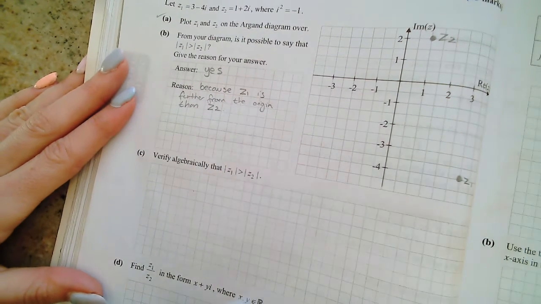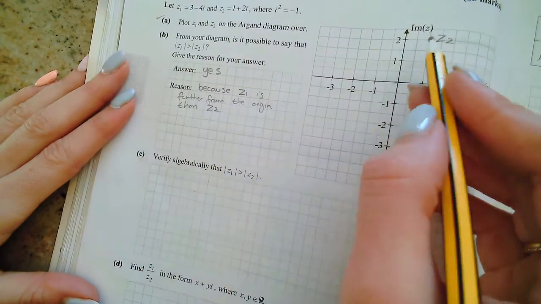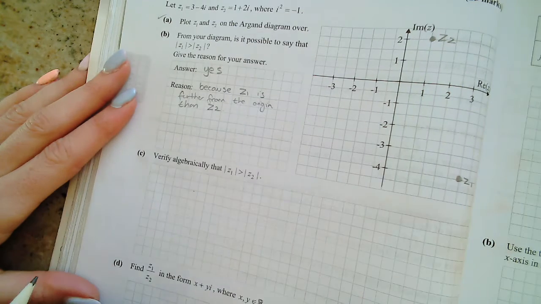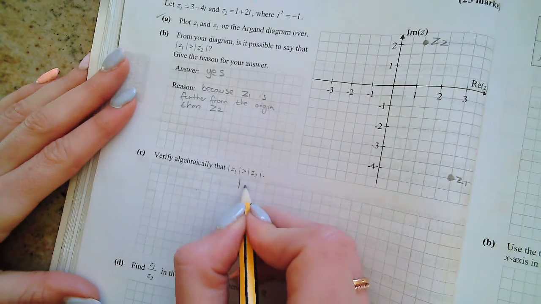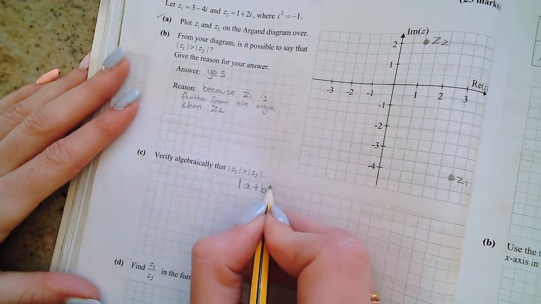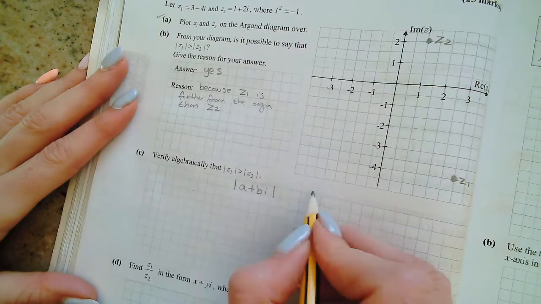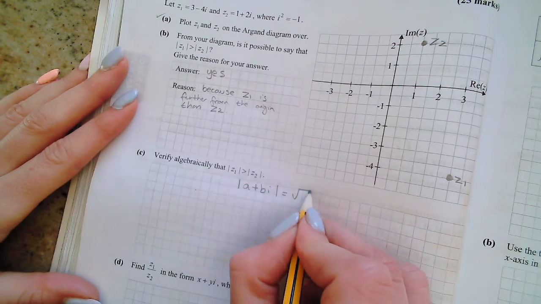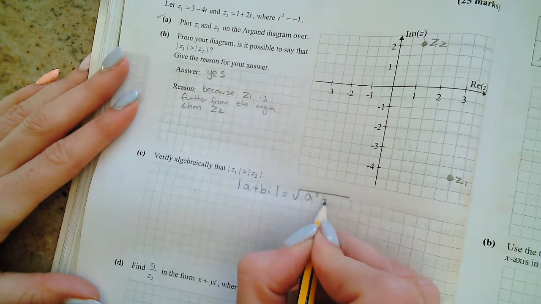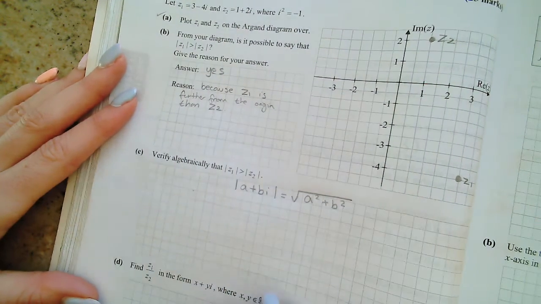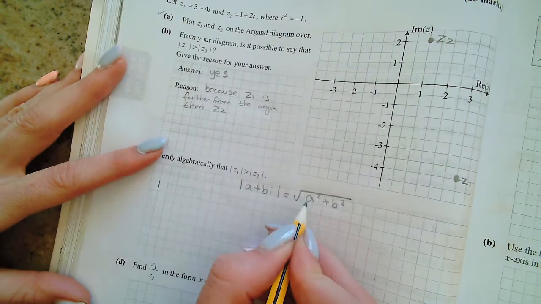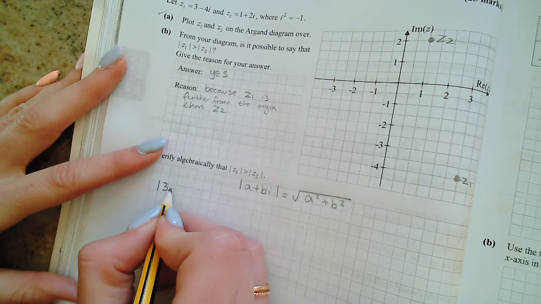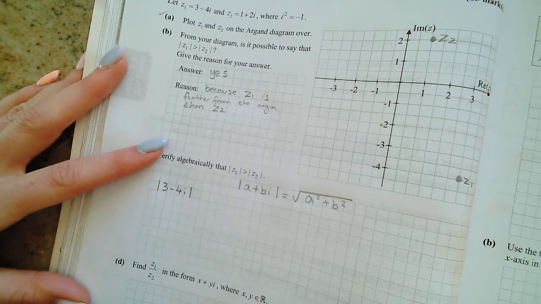Alright, so we actually have to find the length. We actually have to find the modulus. So the modulus of a complex number, for example a plus bi, would be the square root of a squared plus b squared. So we want to first find the modulus of Z1, which is 3 minus 4i.